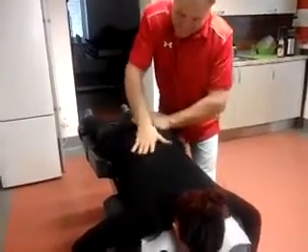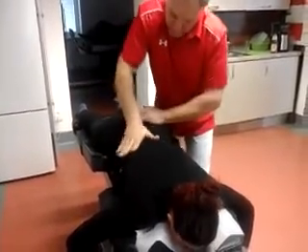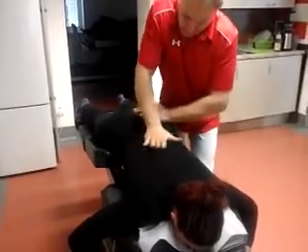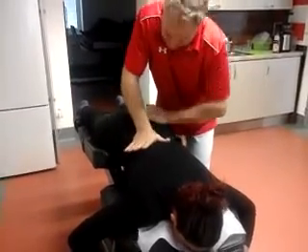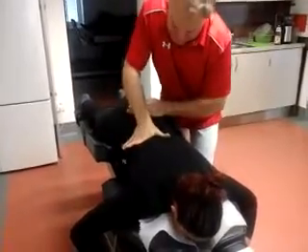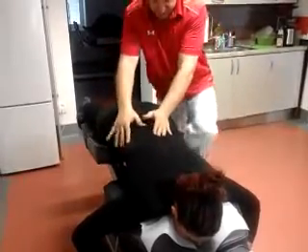We're just going against the vertebral bodies at the lower lumbar to open them up a little bit more. So, gentle drop. Good.